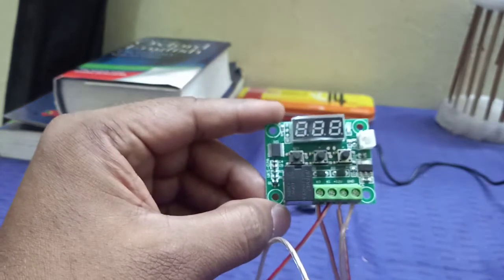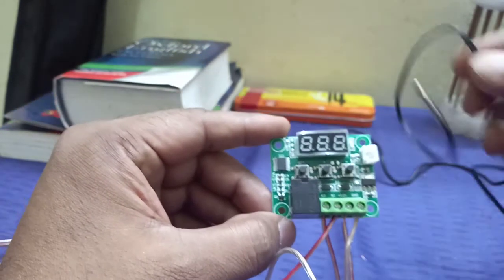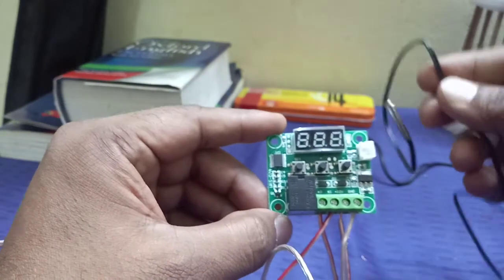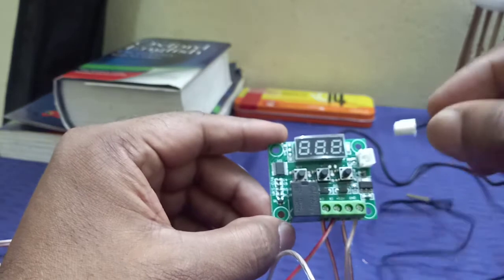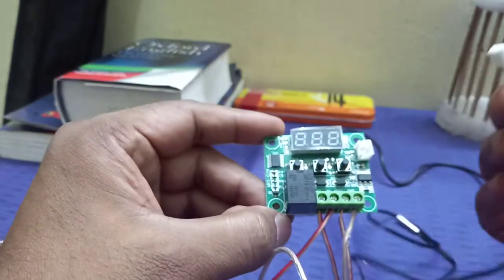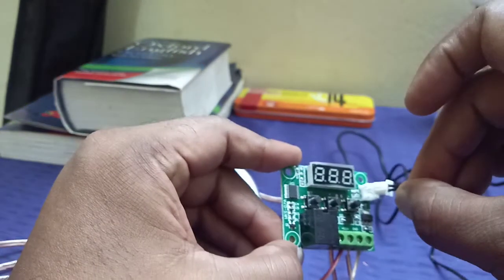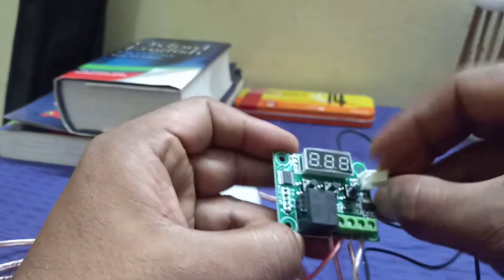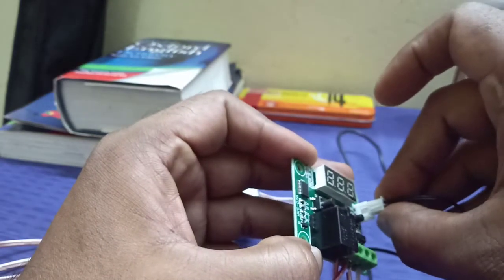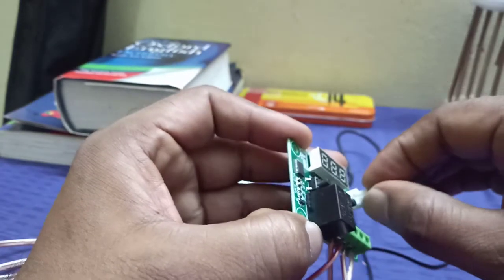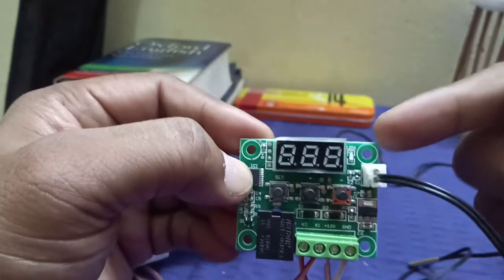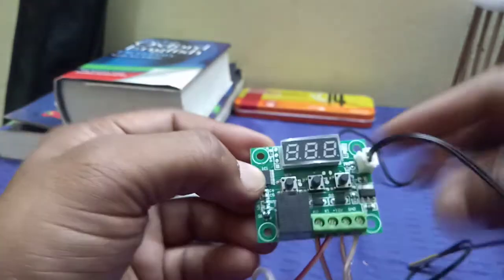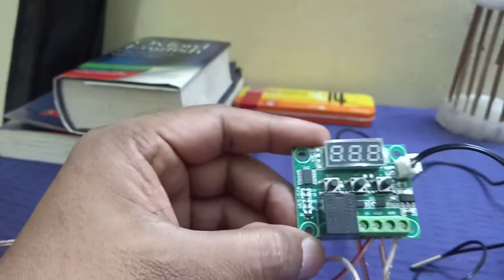So for that, first we have to connect the temperature sensor, RTD type temperature sensor. There is a terminal for connecting the RTD type temperature sensor here. Very easily you can connect the temperature sensor here. Okay, now the temperature sensor is connected here. Now the next stage is programming the device.